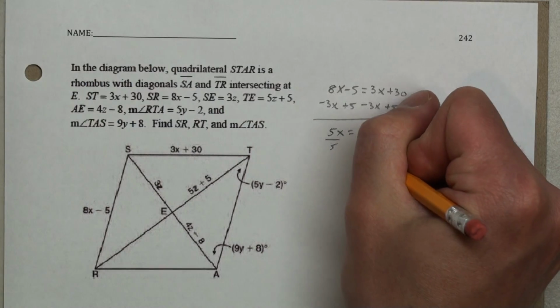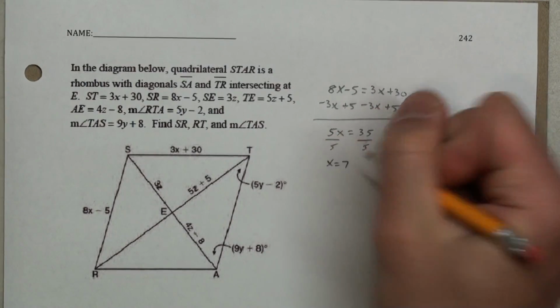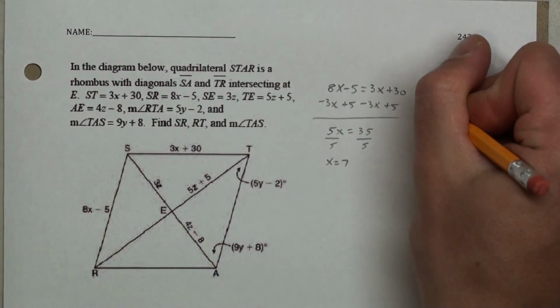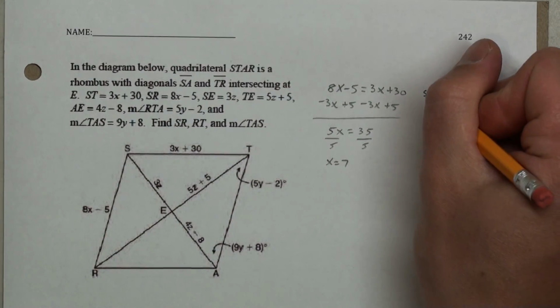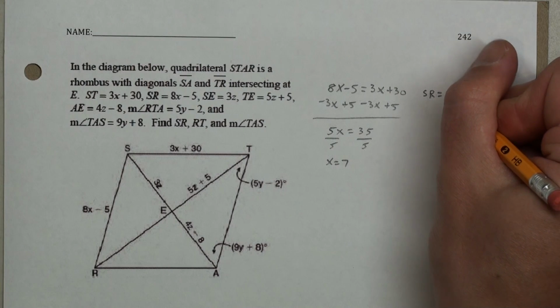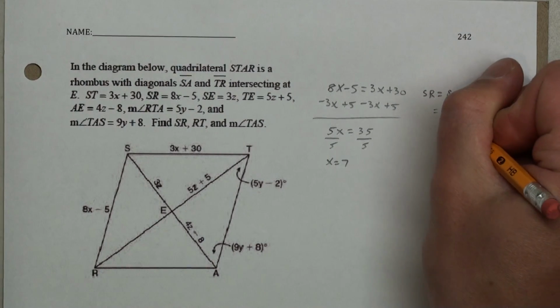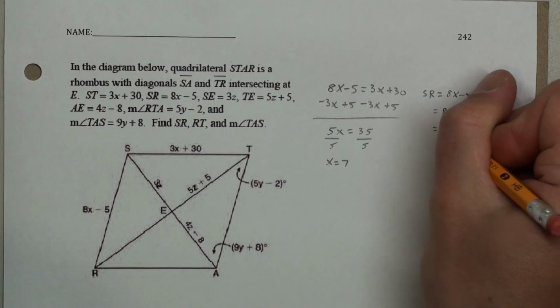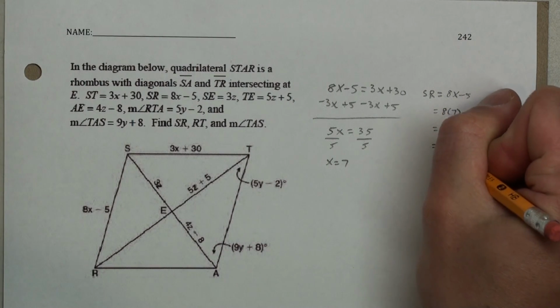Divide by 5. x is 7. So therefore it wants SR. And SR is 8x minus 5, which would be 8 times 7 minus 5, which would be 56 minus 5, which is 51.